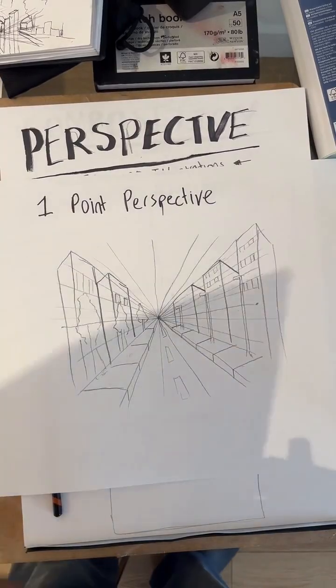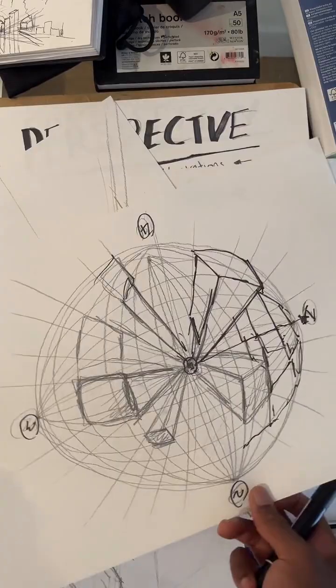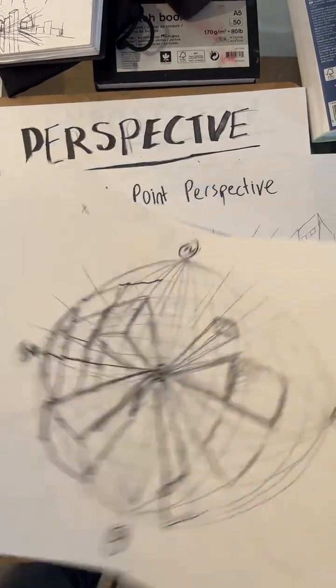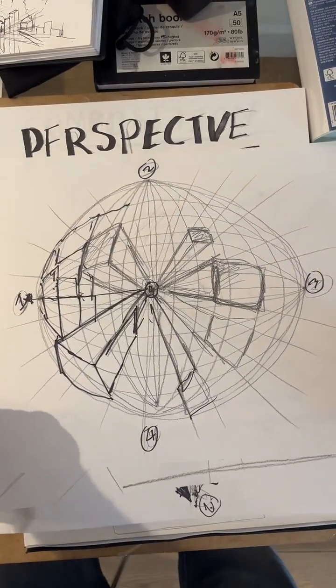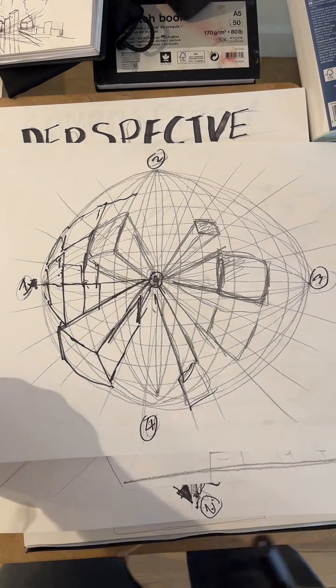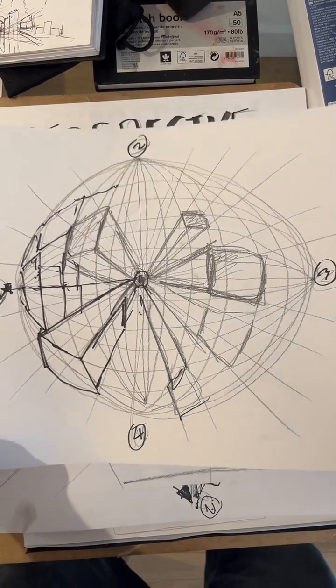So, yep, got it right here. This was 5 point perspective.